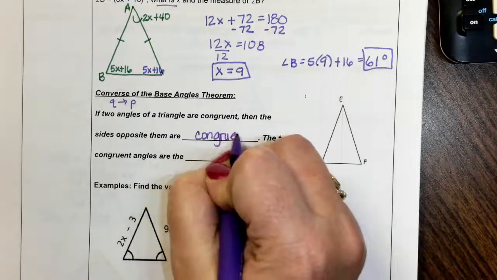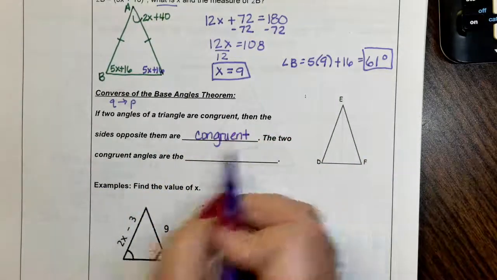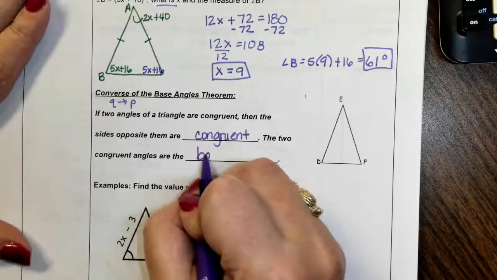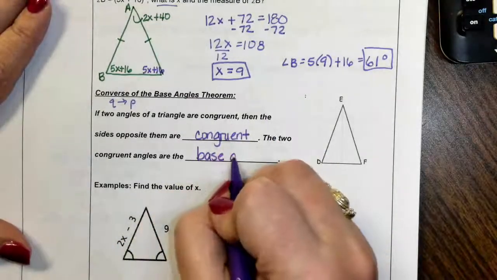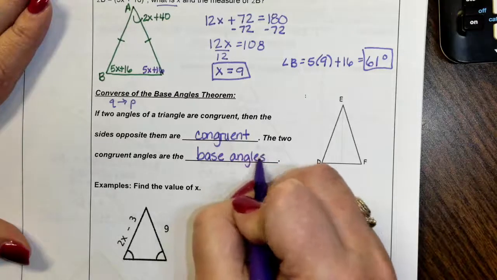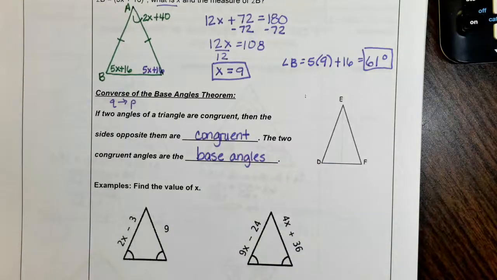So I can know that it's isosceles. The two congruent angles are the base angles. So I can know that a triangle is isosceles because the two angles are congruent, which means the two sides are congruent, or I can know it's isosceles because the two sides are congruent, which makes the two angles congruent.